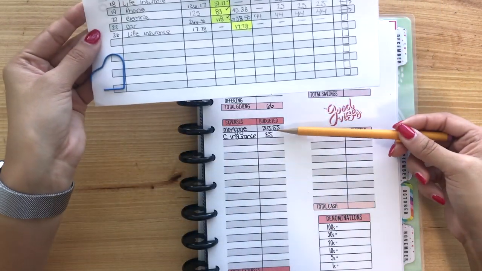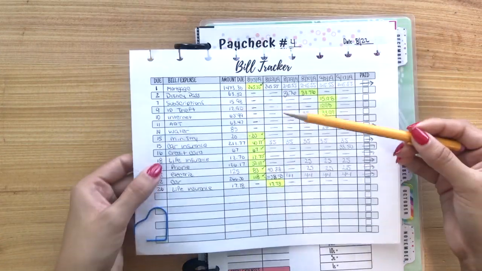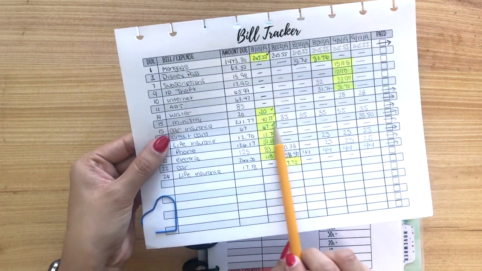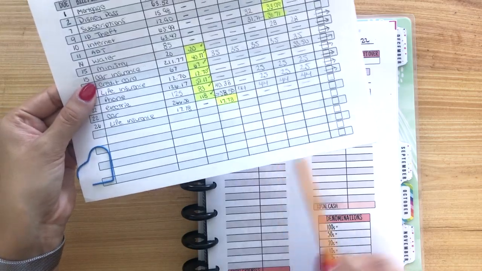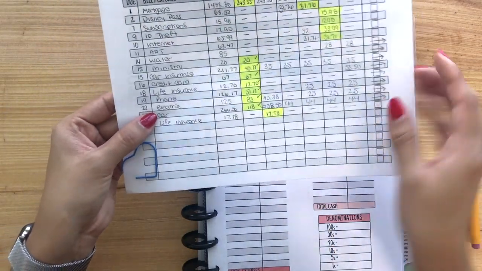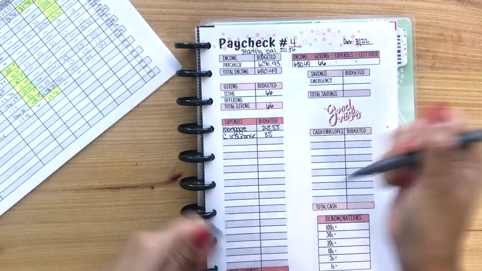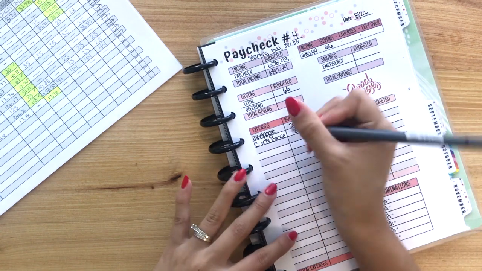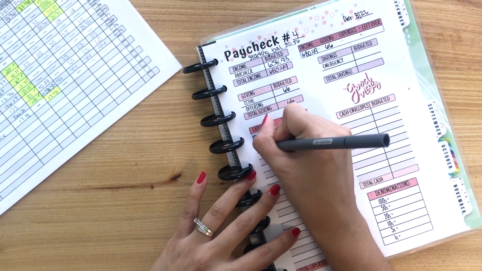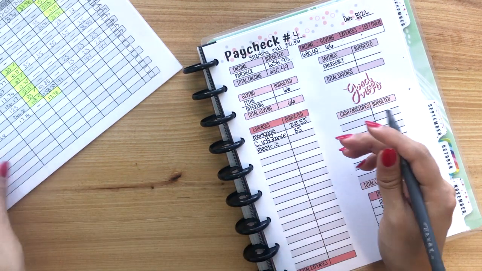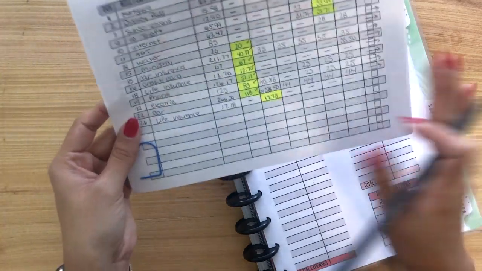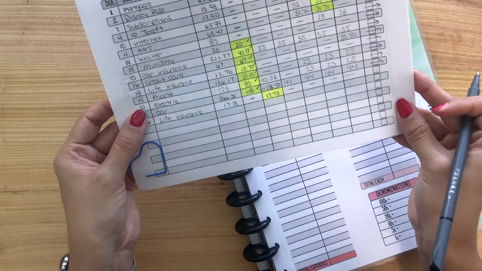So I have my mortgage set aside, and then the next item is the car insurance, which was $35. And now we're gonna go down and write in our electric bill. I should have started this from the beginning, so my apologies.